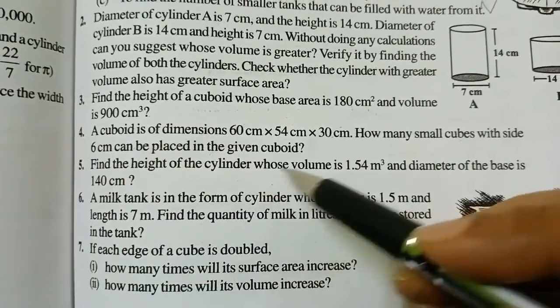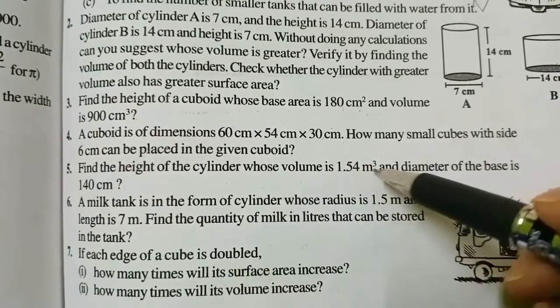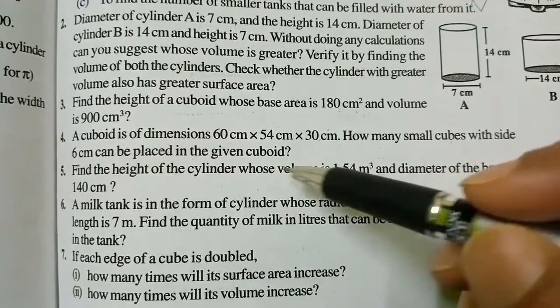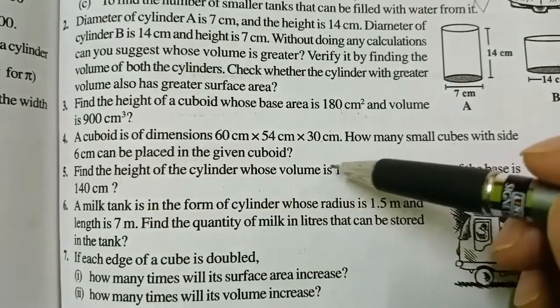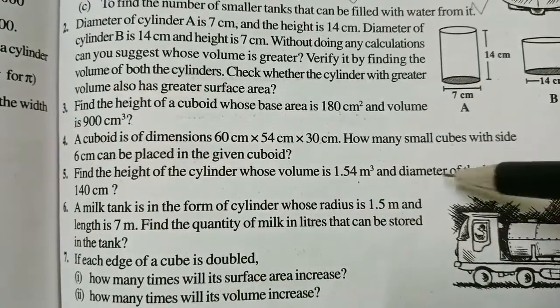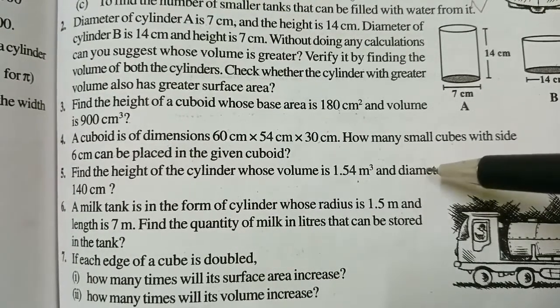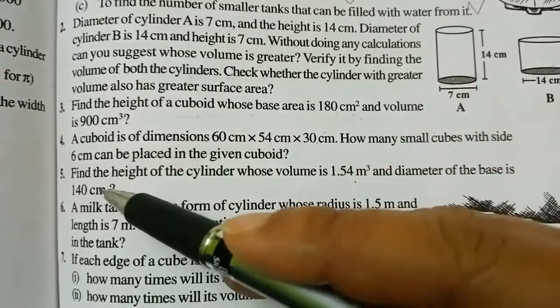Now question number 5. Find the height of a cylinder whose volume is given 1.54 meter cube and the diameter of the base is given 140 centimeter. So you have to find the height. Okay, here volume is given and the base diameter is given. Diameter means you have to find the radius first of all. The radius equals diameter by 2, that means 140 by 2.